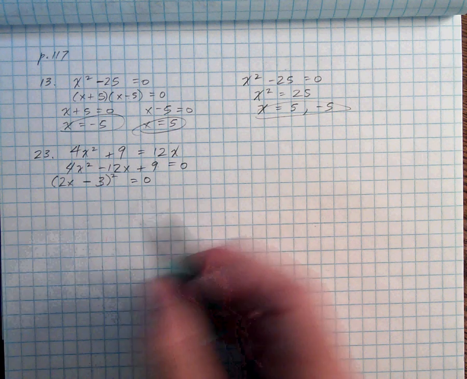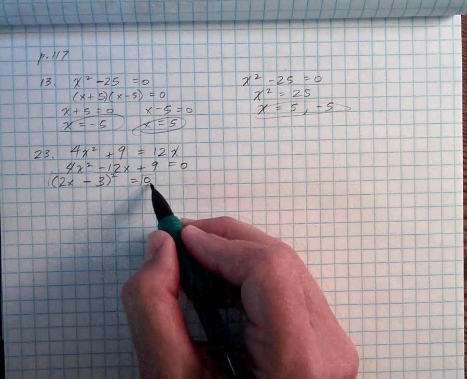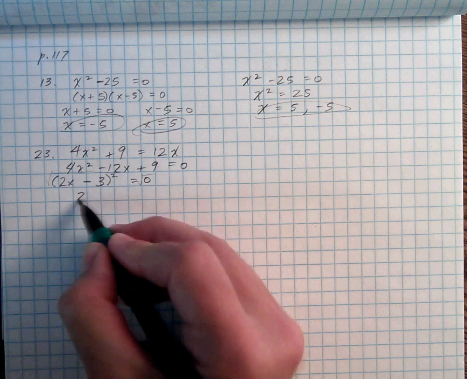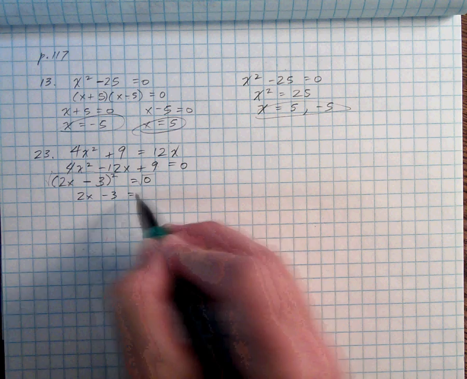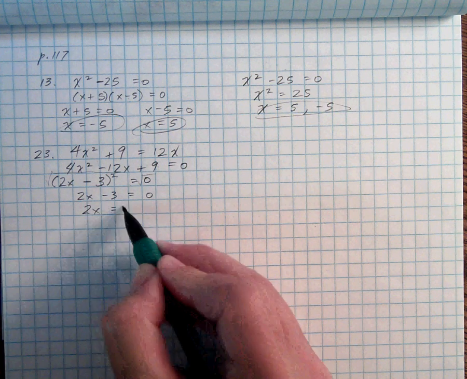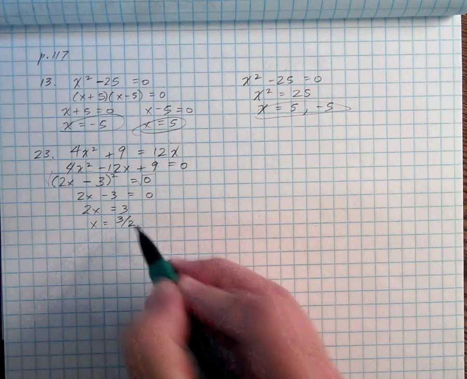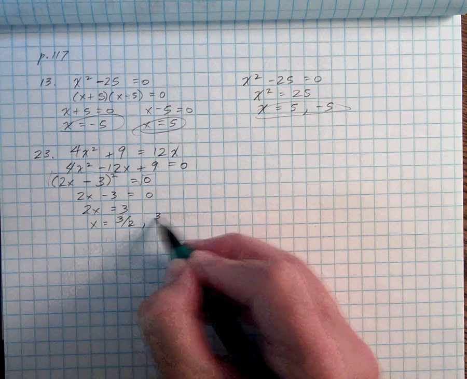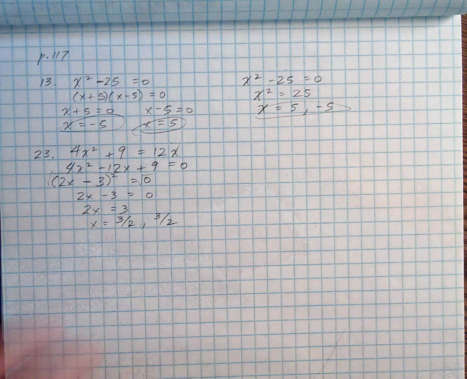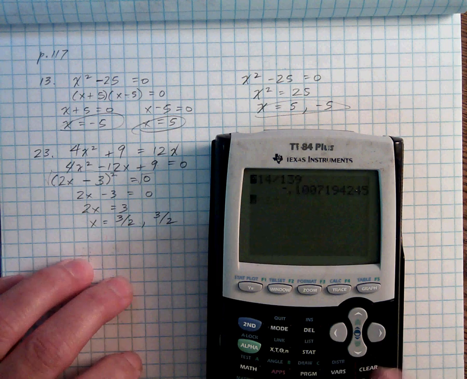So if I take the square root of both sides like that, the square goes away, so now I just have 2x minus 3 equals 0, and then add 3, so 2x is 3, and then divide by 2, so x is 3/2. And technically, it's a root twice. Alright, let's look at it on the calculator and see what I mean by what a double root looks like.